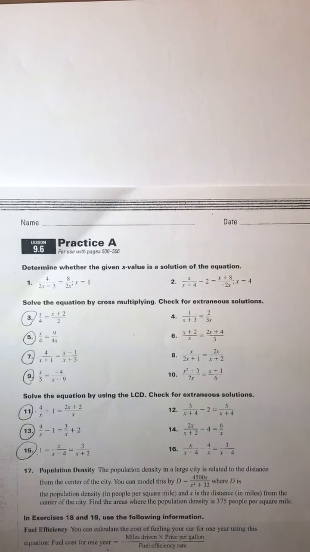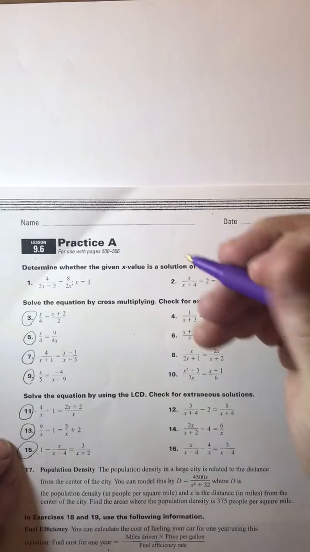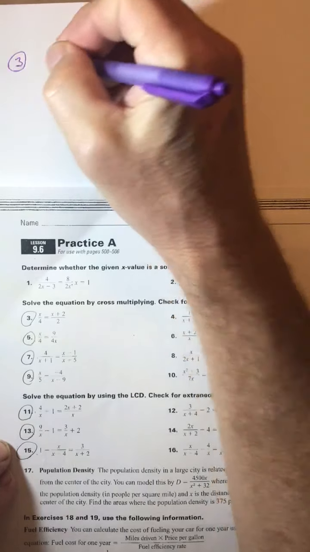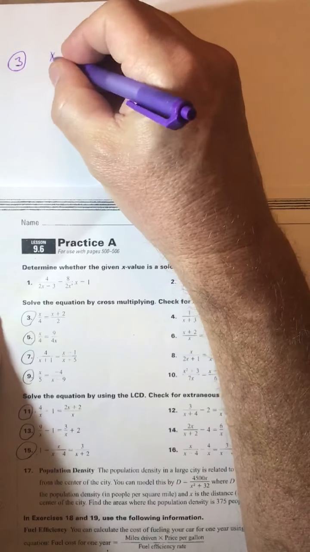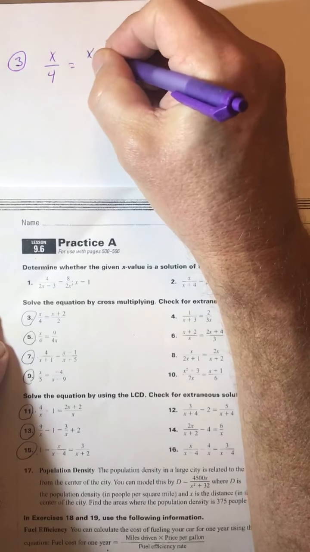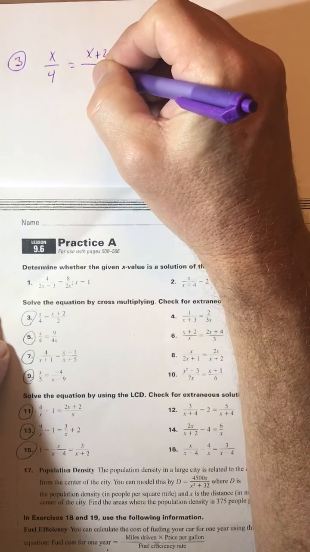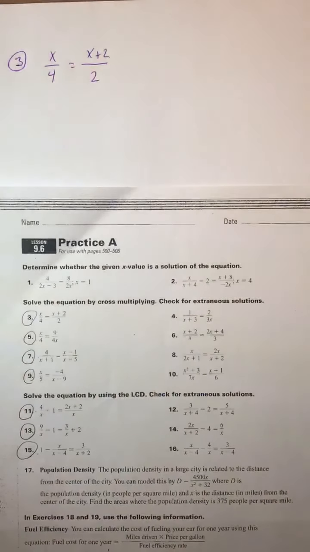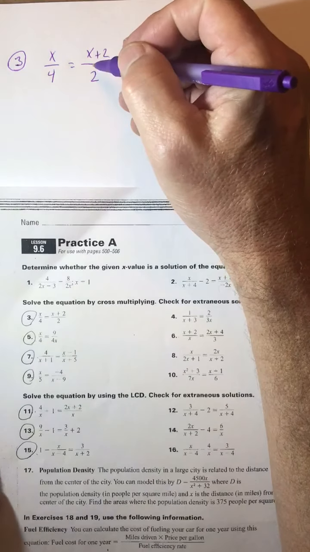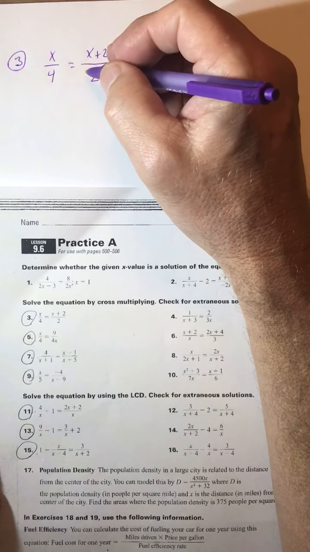Okay, here's the 9.6 homework. All right, let's start off with number 3. So 3, we have x over 4 equals x plus 2 over 2. It's a fraction set equal to a fraction, so it's a proportion, so we cross multiply.